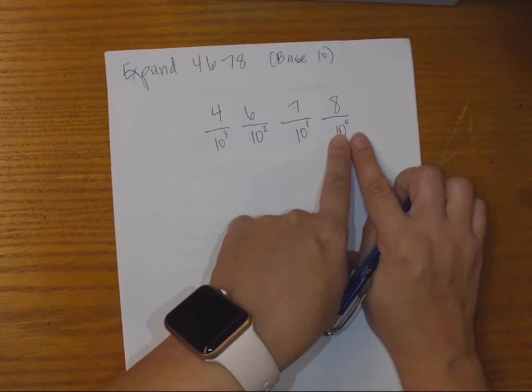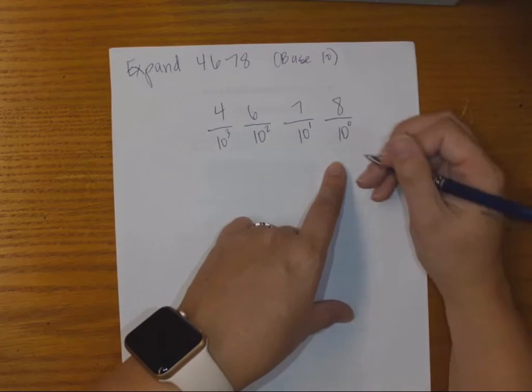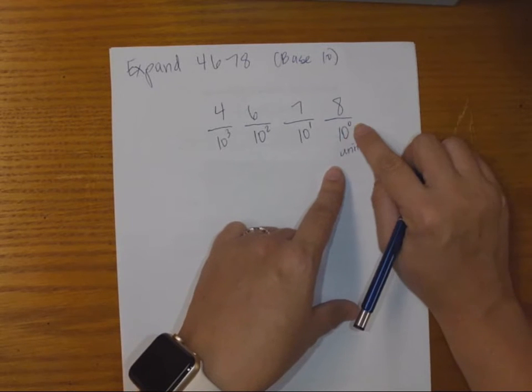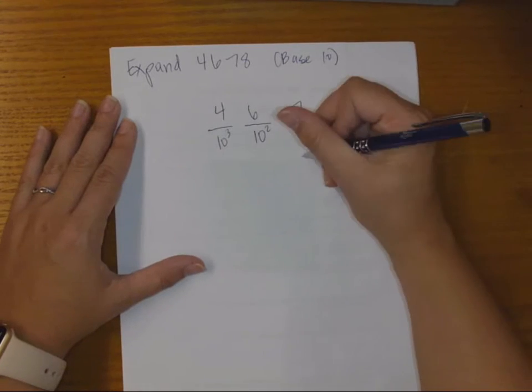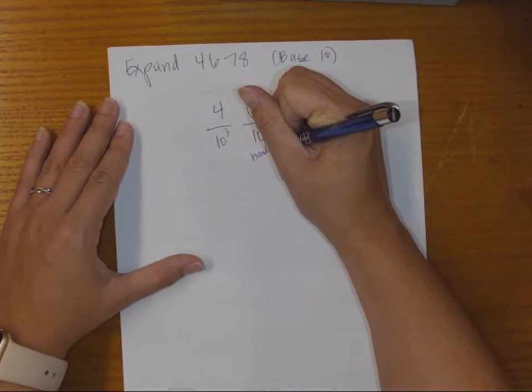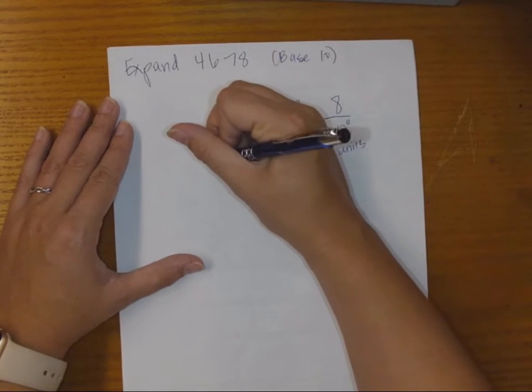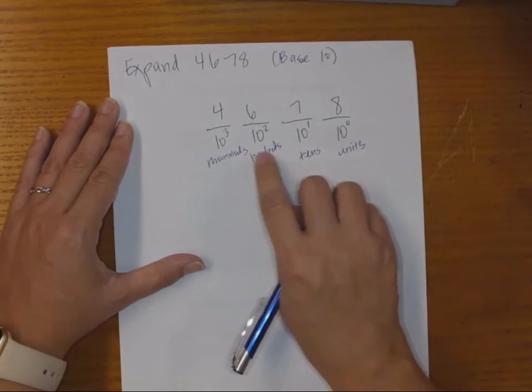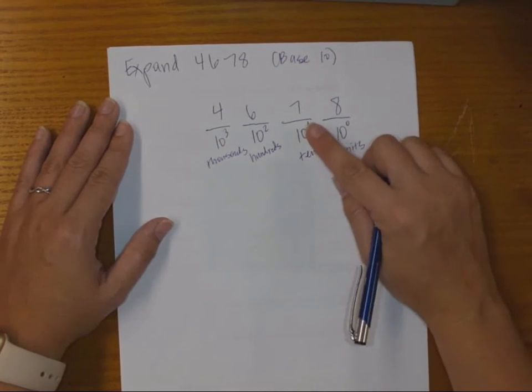Because this last number on the end on the right is always your units, and it's always going to be something to the 0 power. Then this is the tens place, this is the hundreds place, and this is the thousands place. It's called that because 10 squared is 100, 10 to the third is 1,000, 10 to the first is 10.